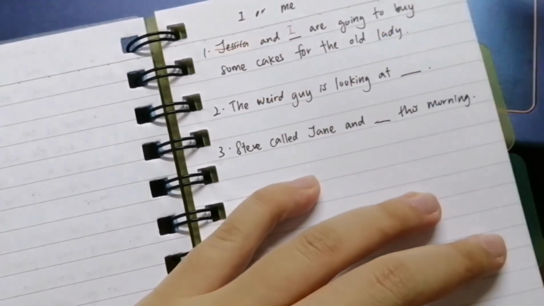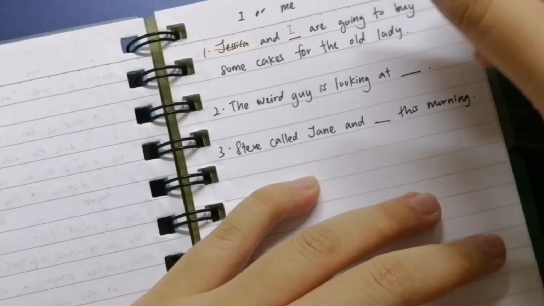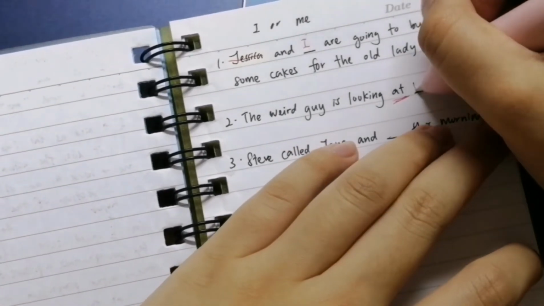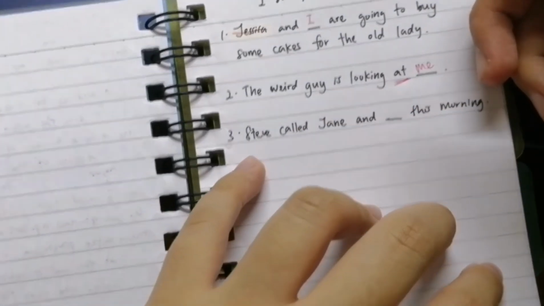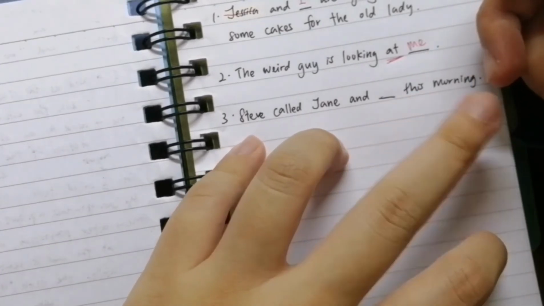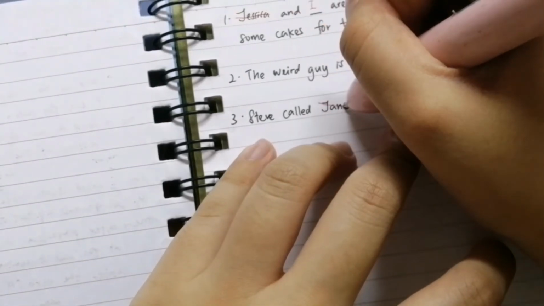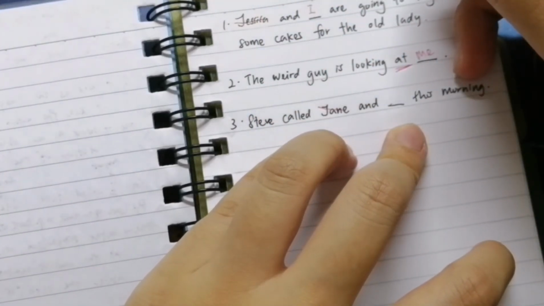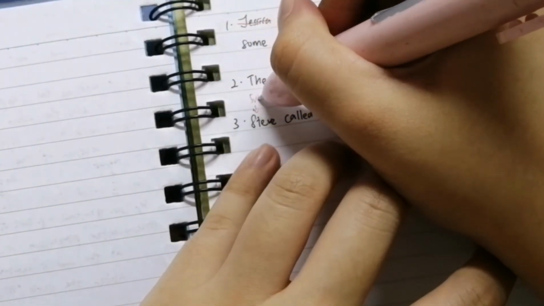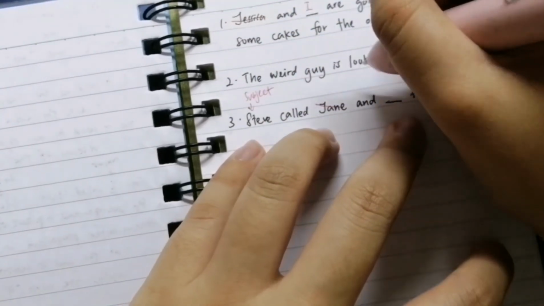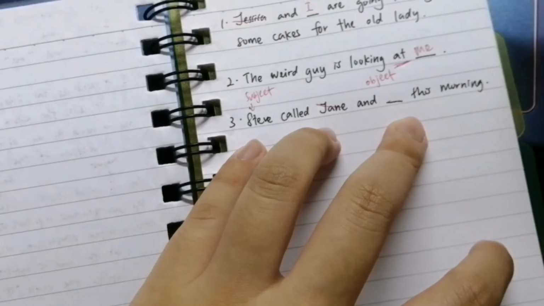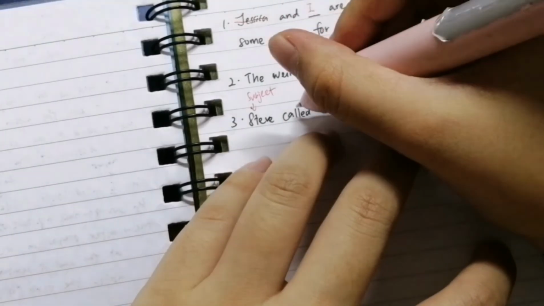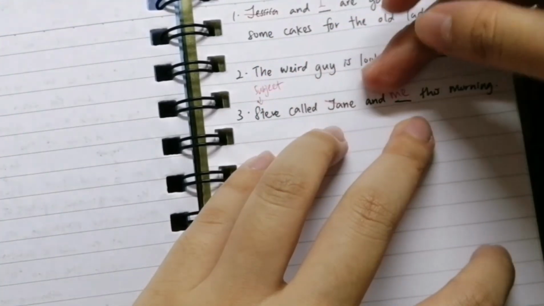Okay. The weird guy is looking at blank. So there's a preposition. We need to use object pronoun after a preposition. Yeah, so me. The weird guy is looking at me. Steve called Jane and blank this morning. So I remove Jane first. Steve called I this morning. Steve called me this morning. Steve is the subject. So called, here is our object. So me, object pronoun, receives the call from Steve. Yeah, so Steve called Jane and me this morning.